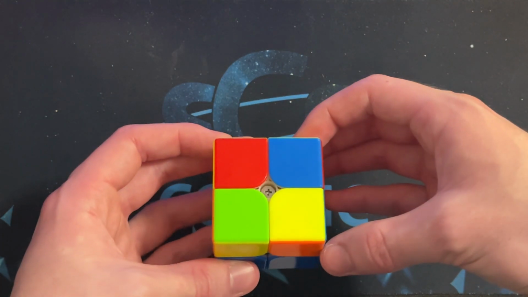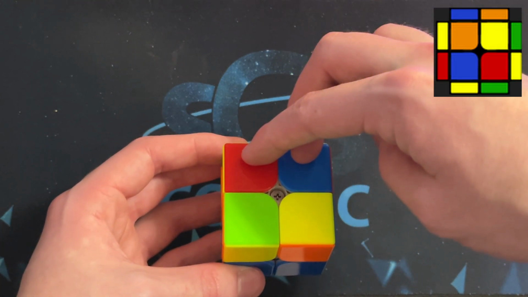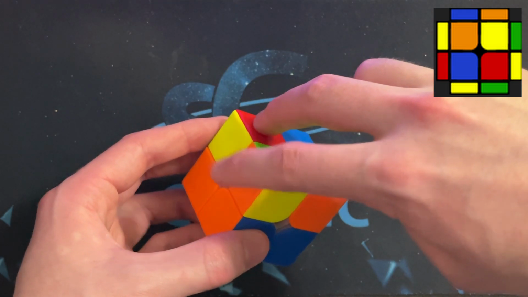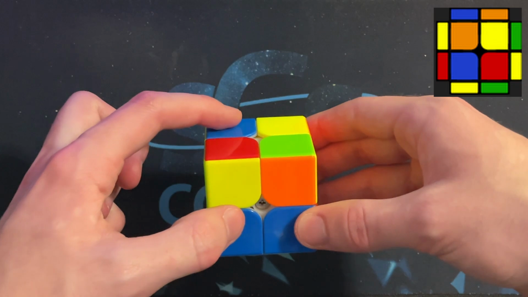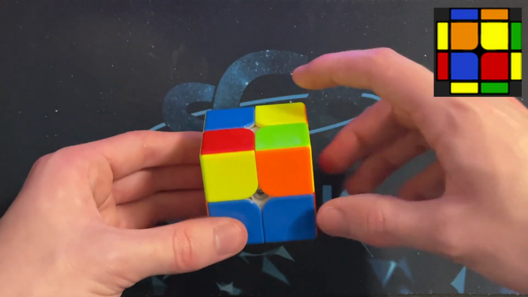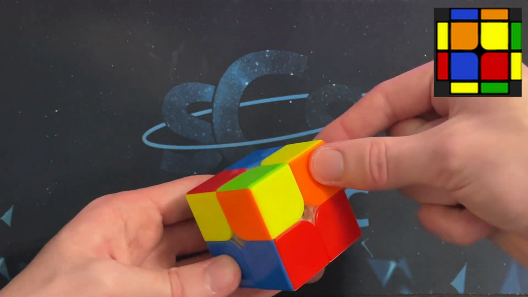So for our first example, you can see that these two are adjacent and these two are opposite. We're going to hold it from this angle. For our AUF recognition, you can choose to have either this piece move to the front, this piece move to the back, or this piece do a U2.